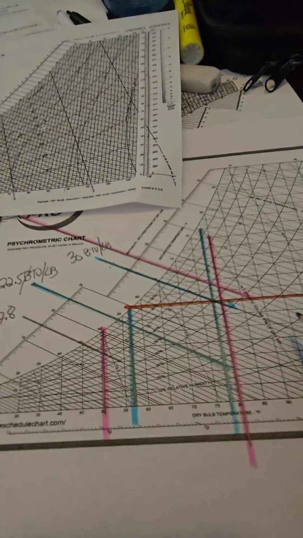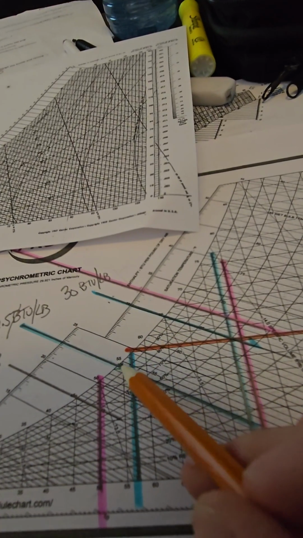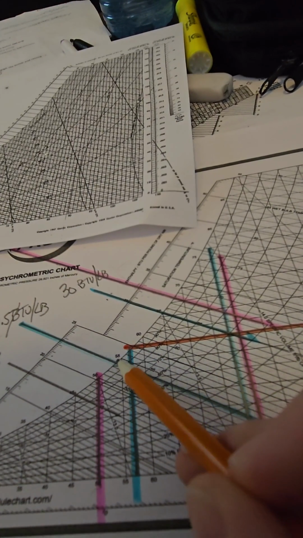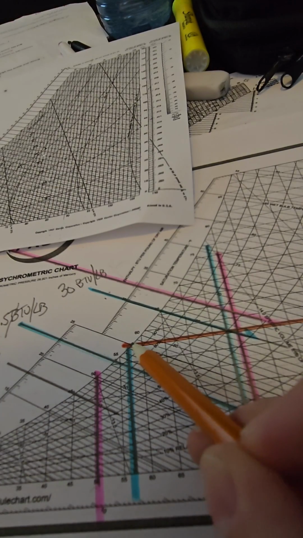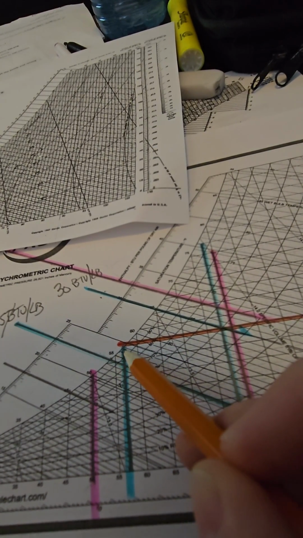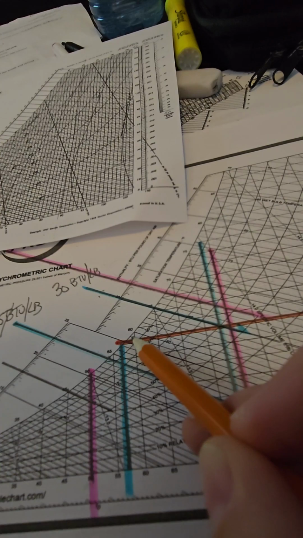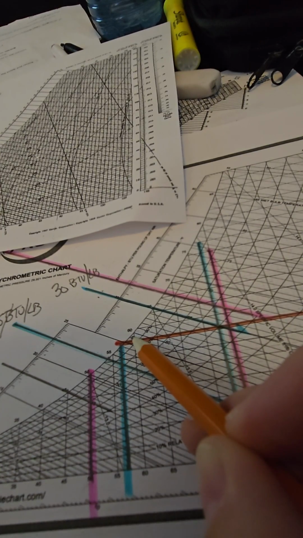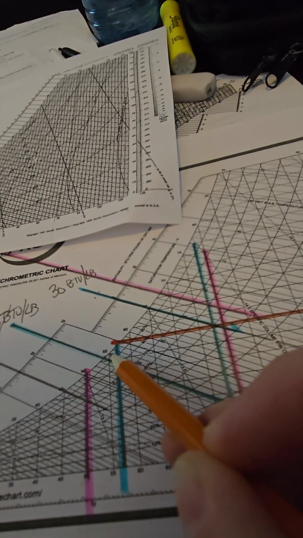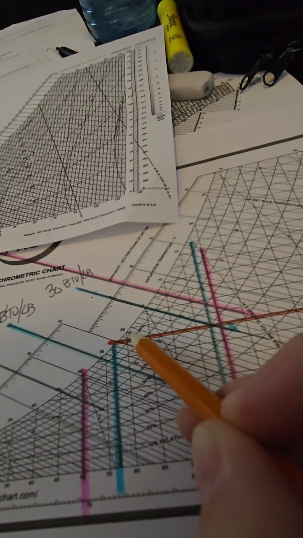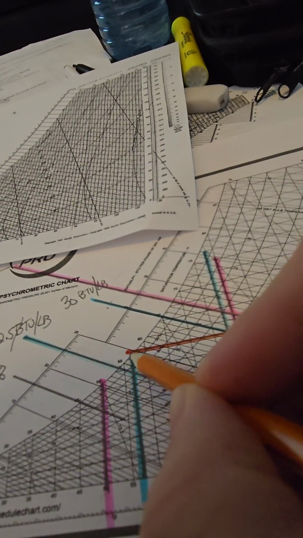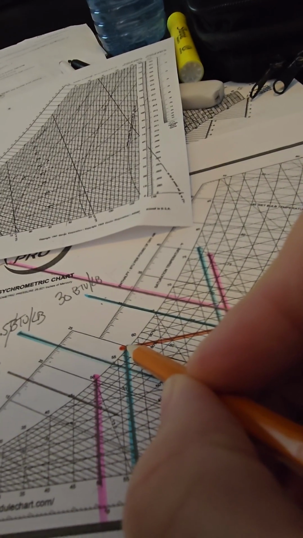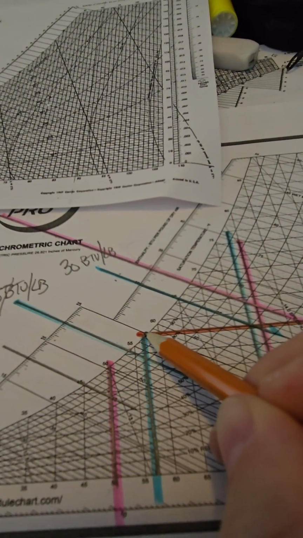So in this case, technically our dew point would be about 55, 56, 57, 58, 59. Wait, why are there 5 lines? Oh, okay. So 58. In this case, 58 is our dew point.